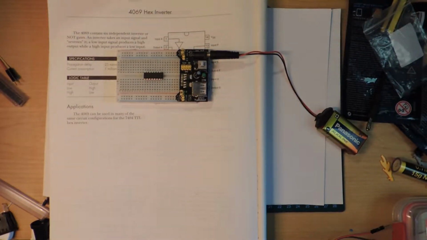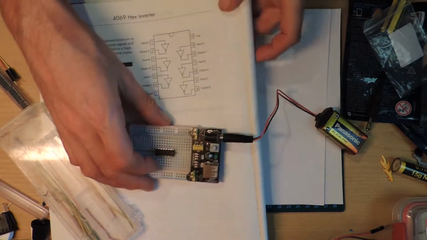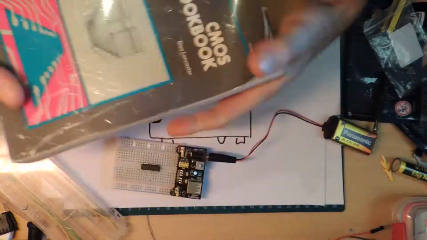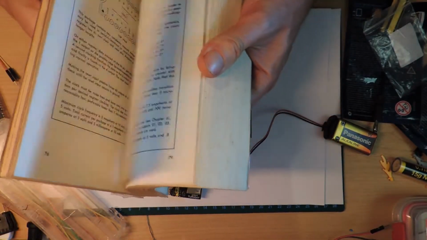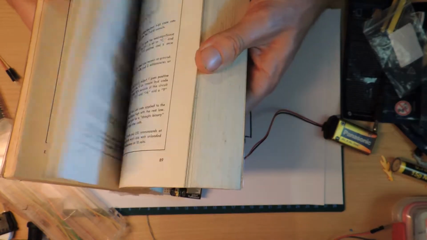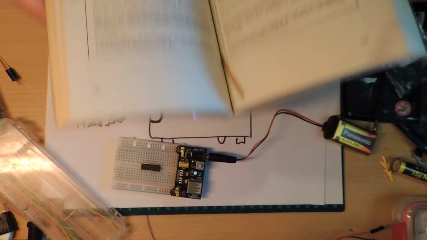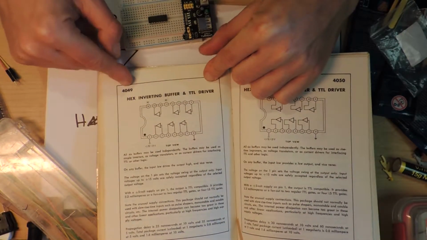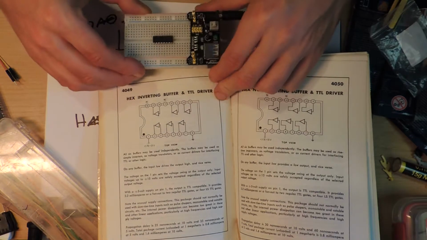So I'm going to get some small little wires out. There's only one little problem with that. That's not the actual diagram for this chip. So I have this book here, which is the CMOS cookbook, and we're going to find it in here instead. So this one does have it. You might think, why have you got two different chips and why are we doing different things? Well, they both do the same thing. So this is the 4049, the hex inverting buffer and TTL driver. Forget all that part for now.